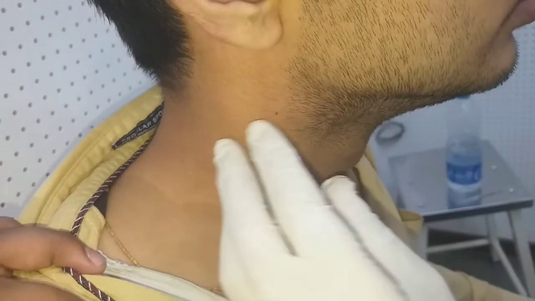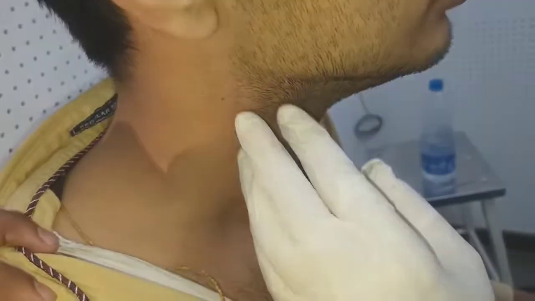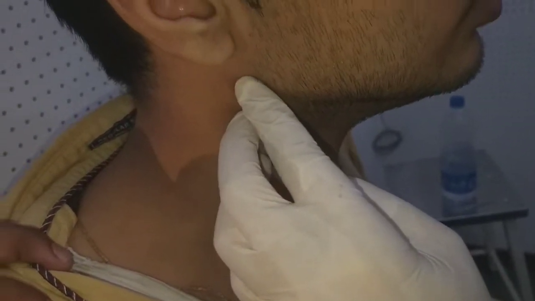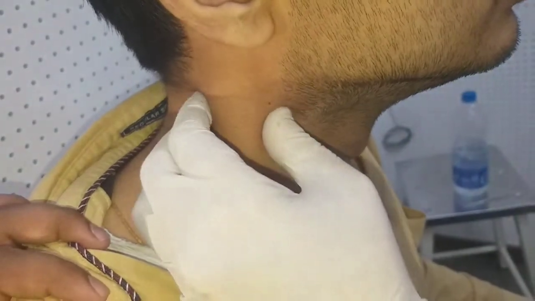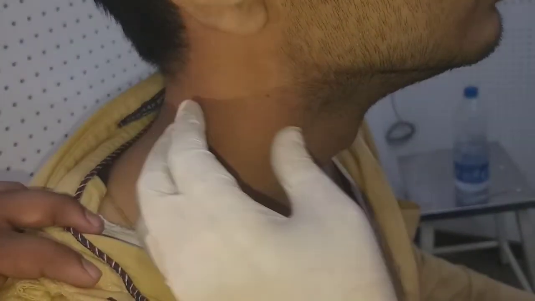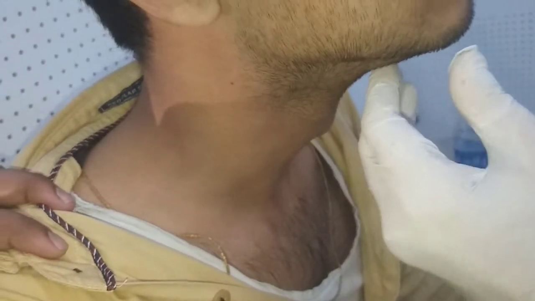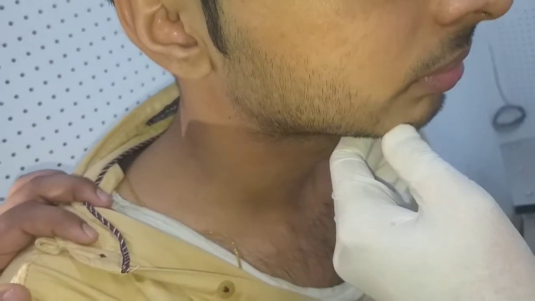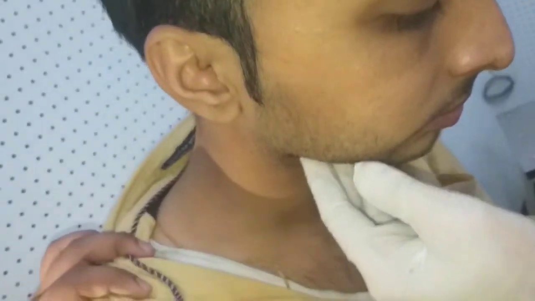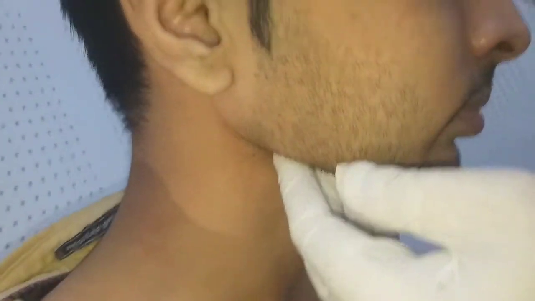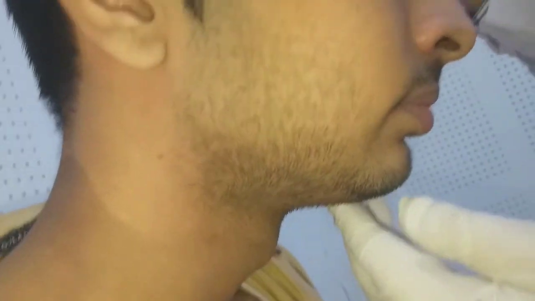Then you can feel. If they're very big, then you can see them on inspection also. But otherwise, if the lymphadenopathy is small, you'll have to feel like this. And when we are feeling the lymph nodes, we should ask the patient to flex the neck. So after flexing, again you can feel the submandibular lymph nodes, and the submental lymph nodes.